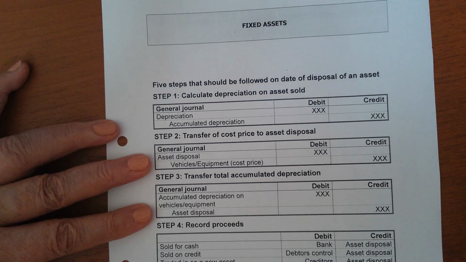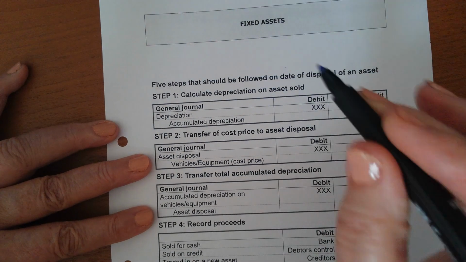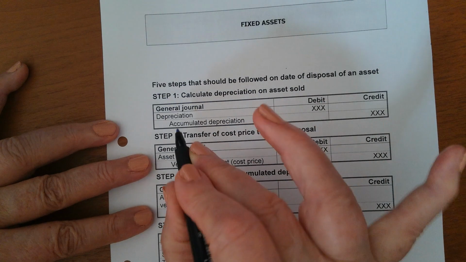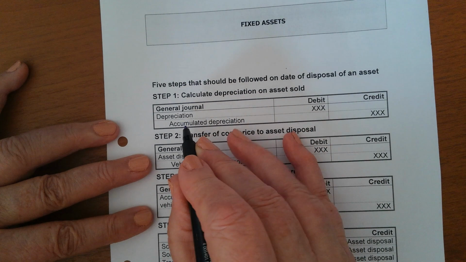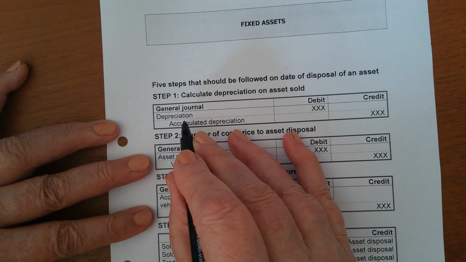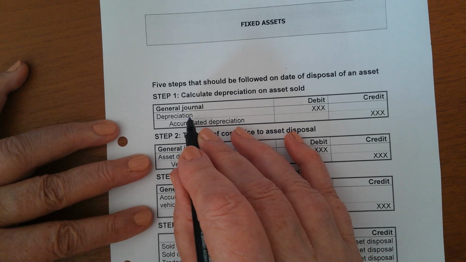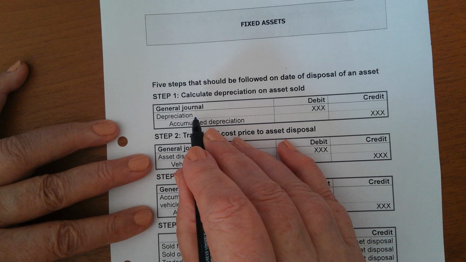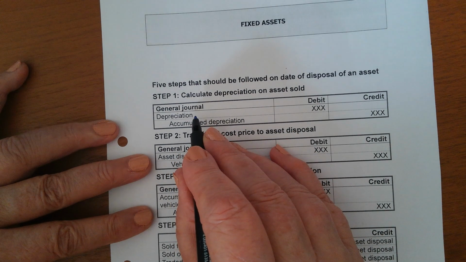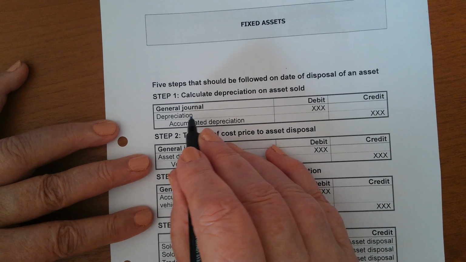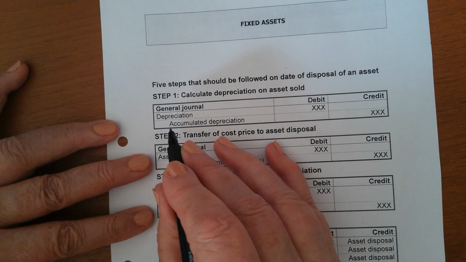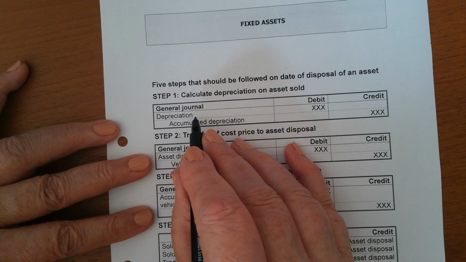Now, when we sell an asset, we first work out what is the depreciation on that asset from the date that we purchased it until the date that we sell it. Now, for the previous years, we've already calculated depreciation. So in the current year, I will calculate depreciation.